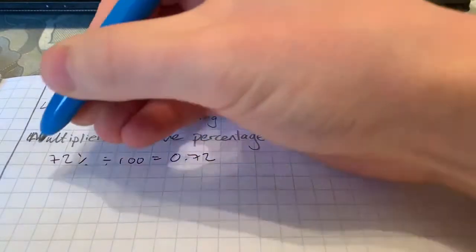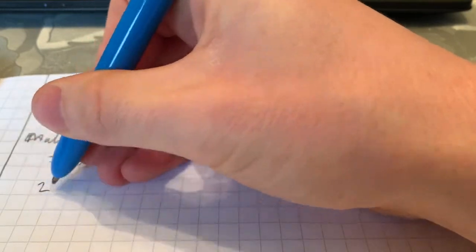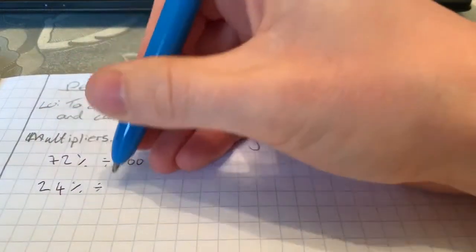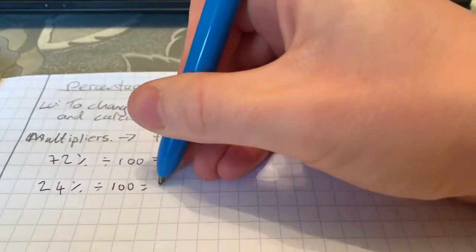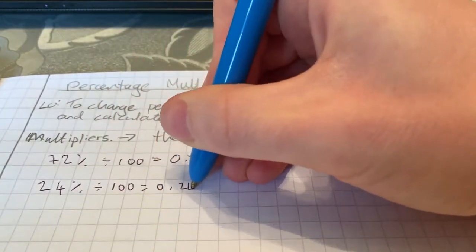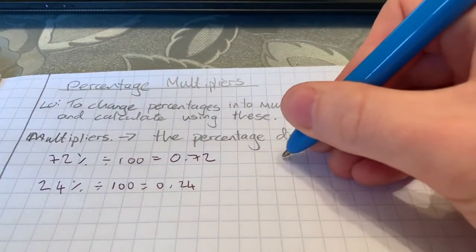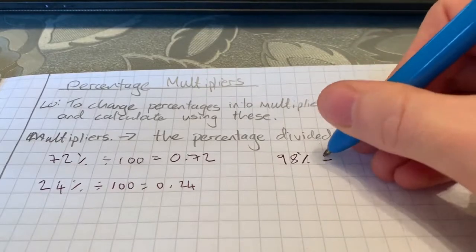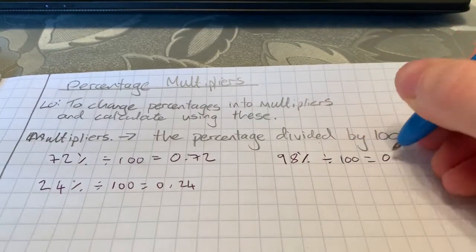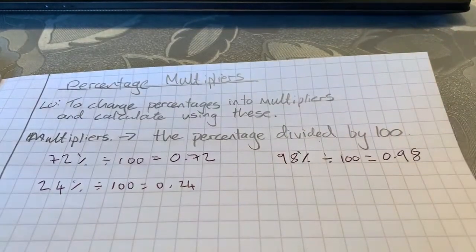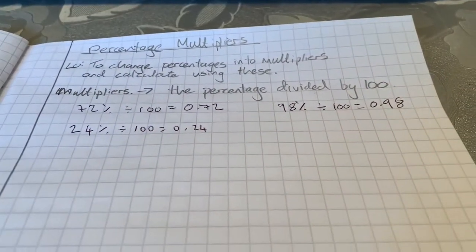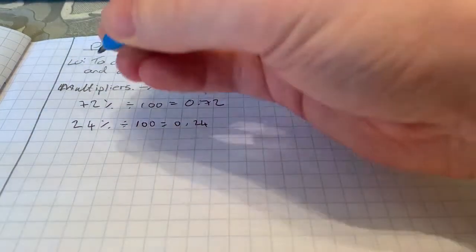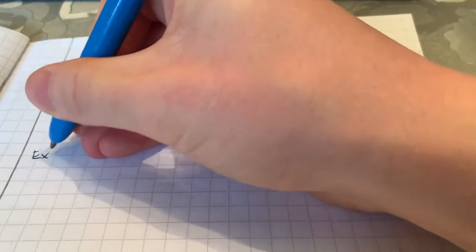0.72. If we had even, let's say 24%, so we want to turn it to a multiplier, we divide by 100, and that is 0.24. Or even if we had 98%, turn it into a multiplier, divide by 100, and you get 0.98. All right. So if you want to calculate using these, what you'll have is, so say let's do an example.